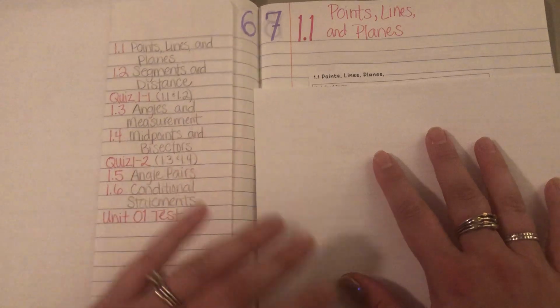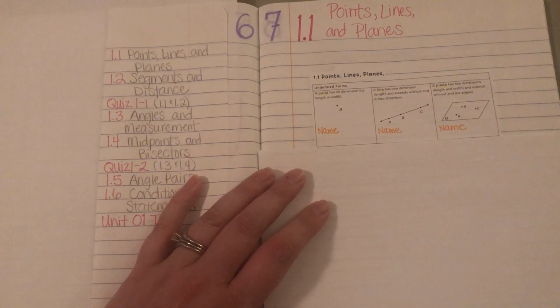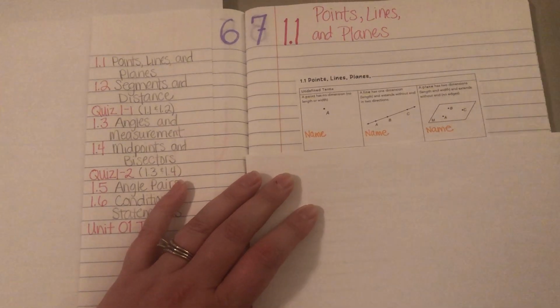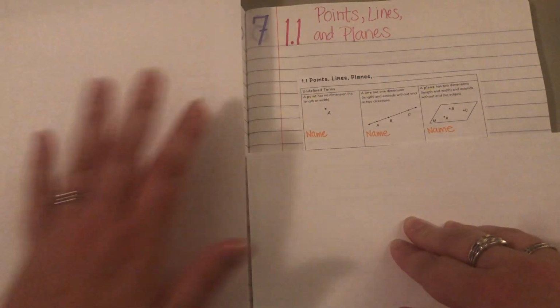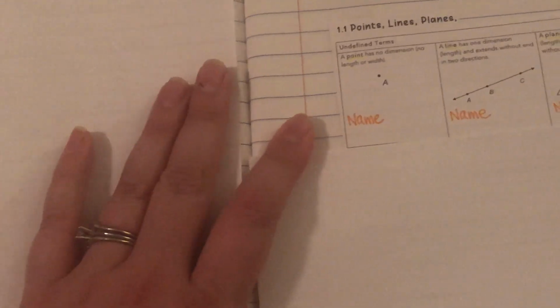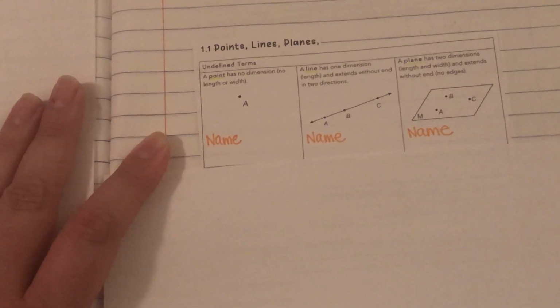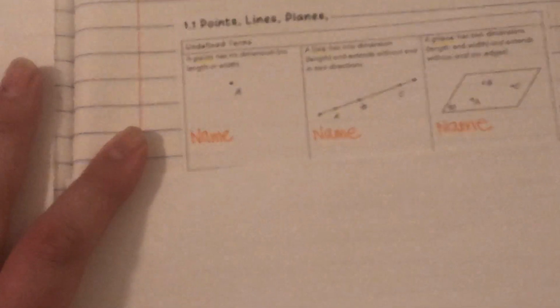I do believe I attached the foldable for you should you choose to use it. So 1.1 points, lines, and planes. Let me just kind of cover that up and let me zoom in so that you can see better. Okay, so in geometry, we have some undefined terms.